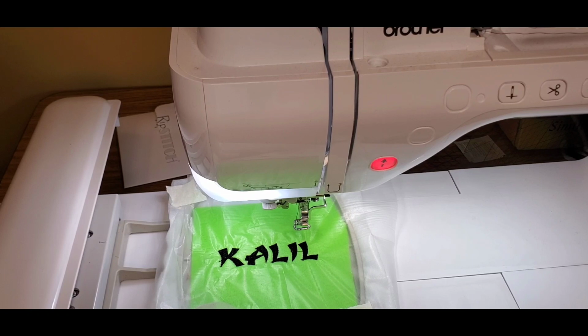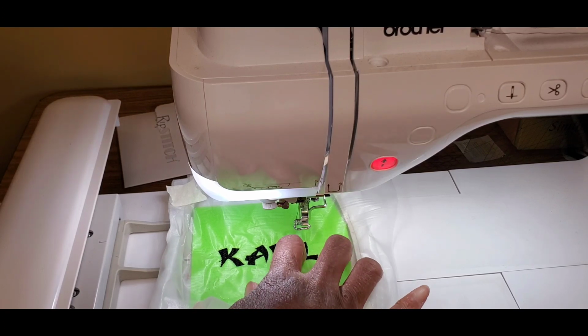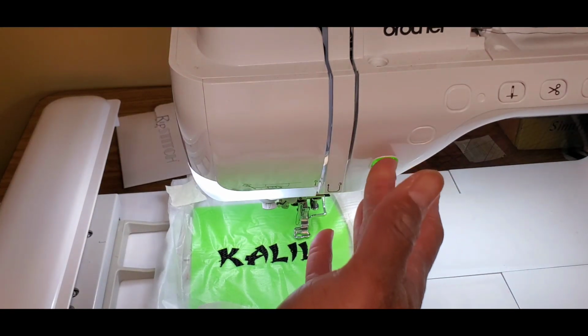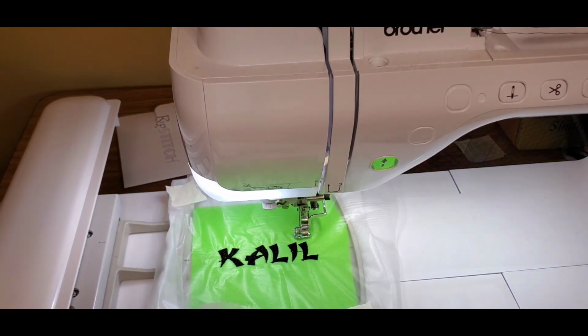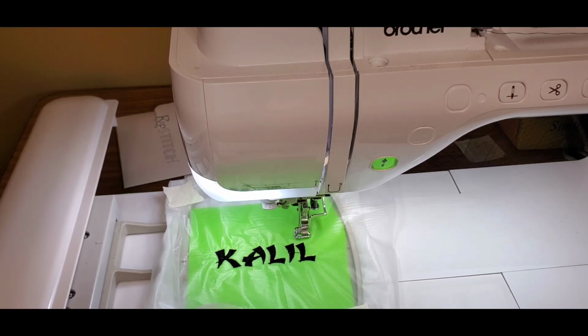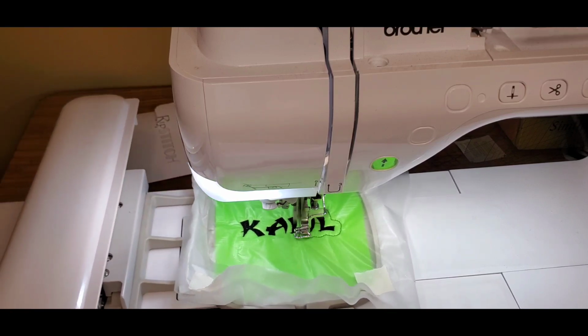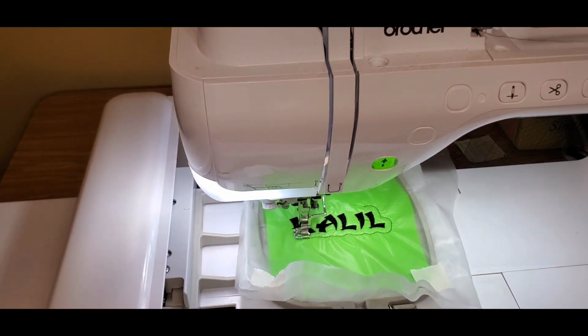Okay, so the next step is going to be the outline, and normally this would be the placement stitch if you were doing a traditional applique with fabric, but I'm not doing that, so I'm kind of out of order from how you would normally do an applique. The name is all stitched, and I do see my machine failed to clip that jump stitch. So the next step will be that outline or placement stitch. Once that gets stitched out, I will trim it, and then we'll move on to the satin stitch that will actually allow this piece to be a patch.